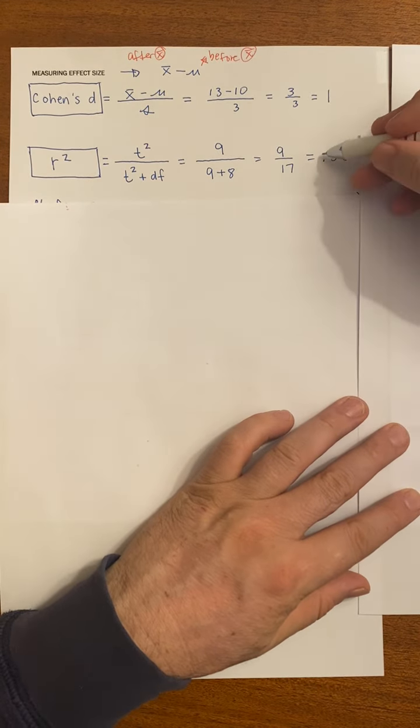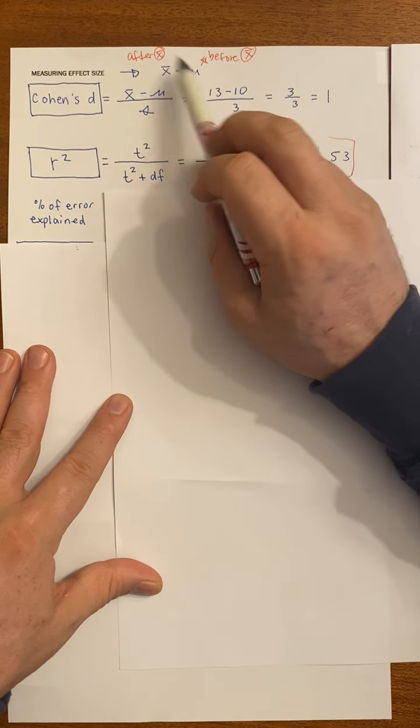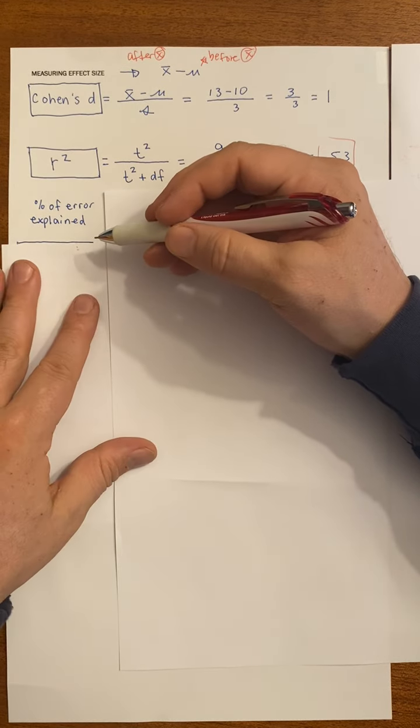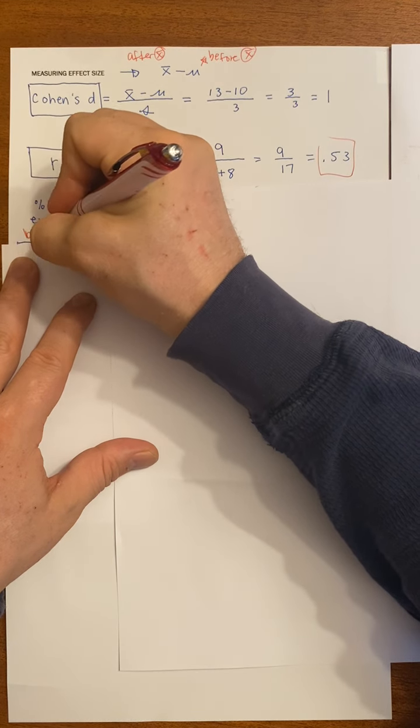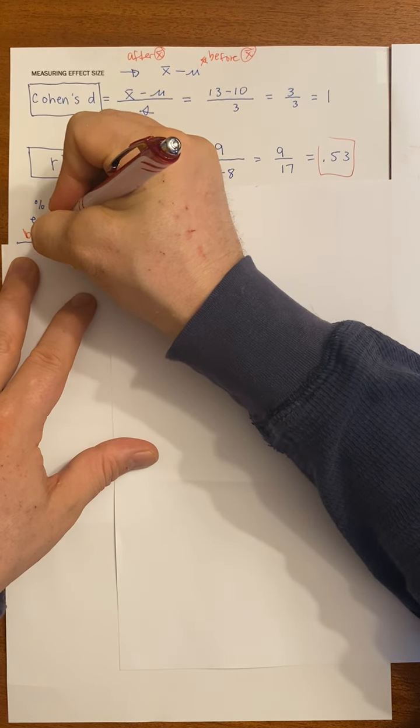Now, a way that you want to understand this is you can think of that 0.53 as a percent. If you're thinking of it as a percent, then it's the percent of error explained, so it's the percent of this difference explained by the IV.